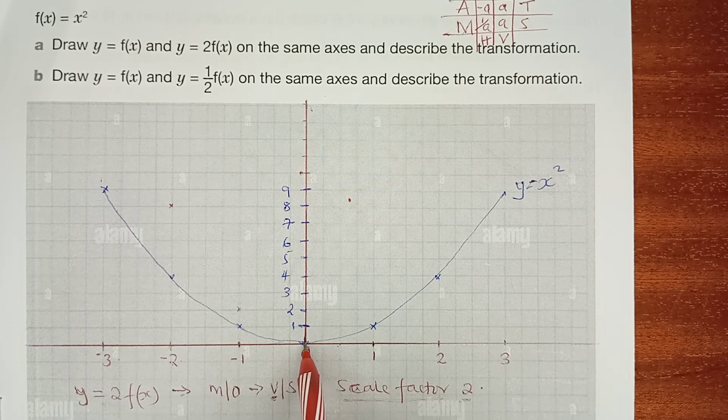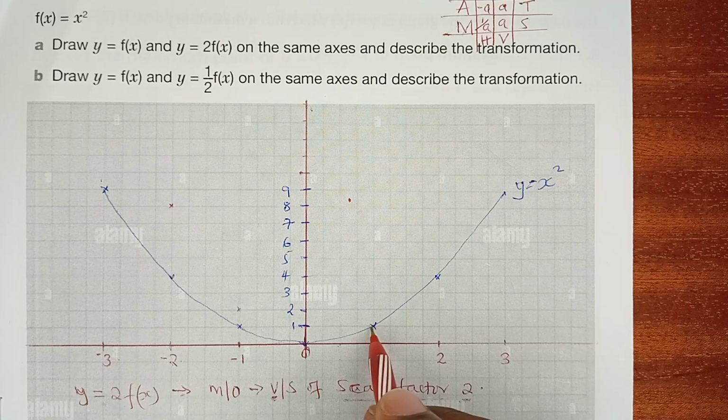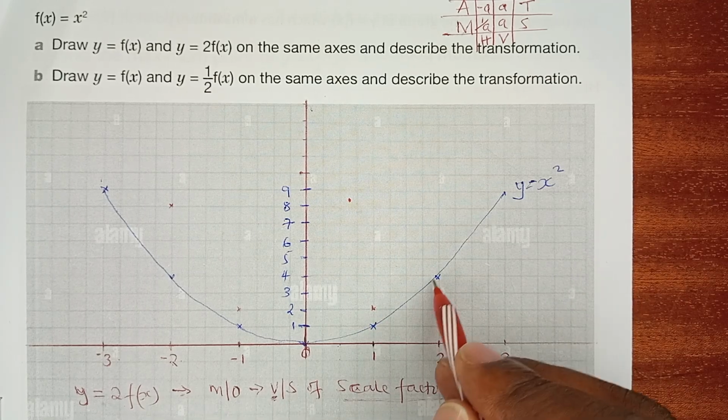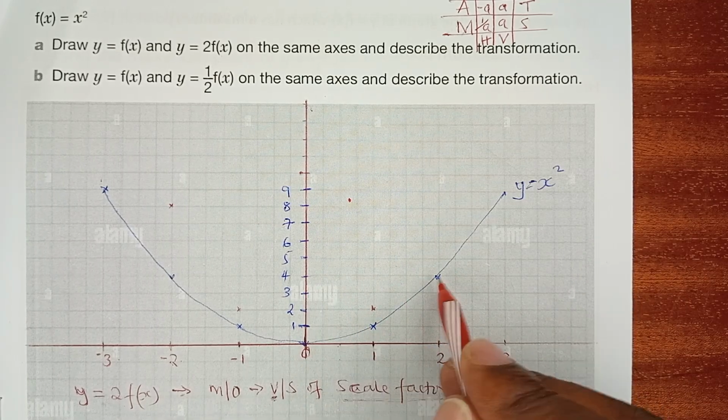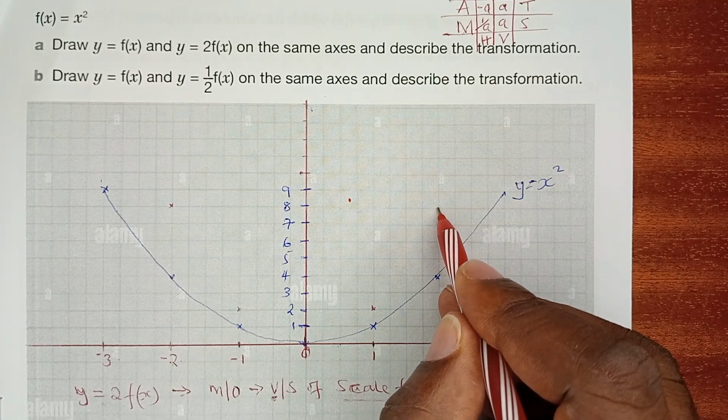The value of y here is 0. 0 times 2 is 0. The value of y here is 1 times 2, 2. The value of y here when x is 2 is 4. 4 times 2, another 8.